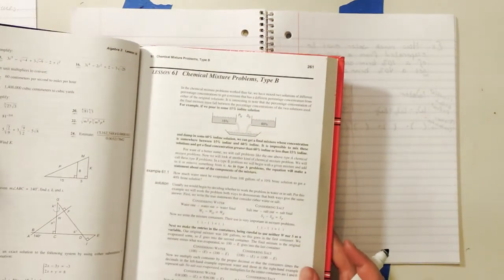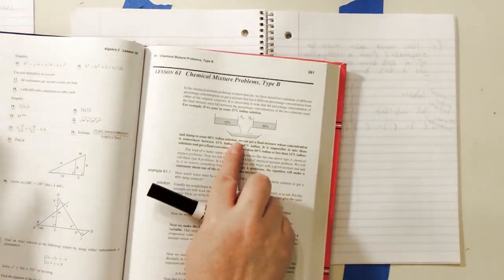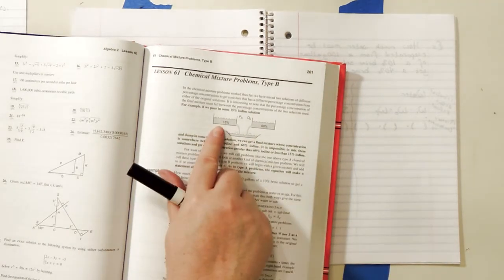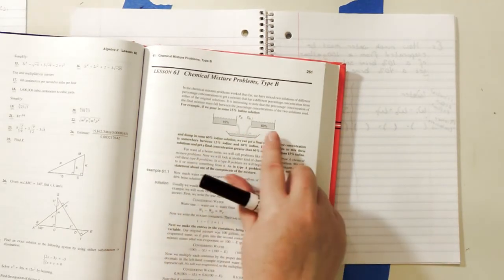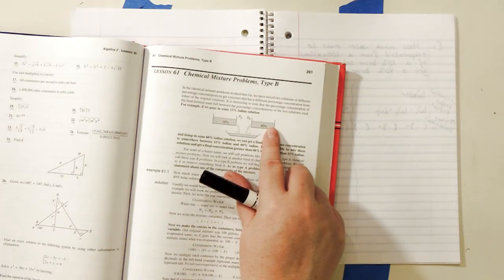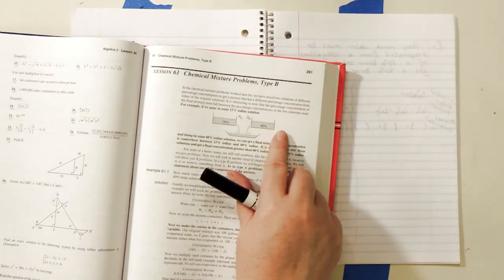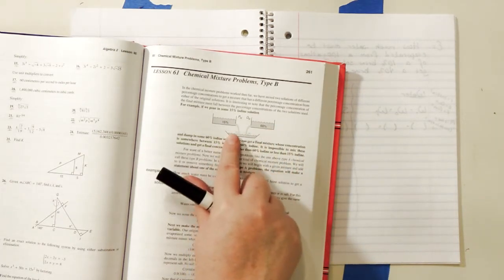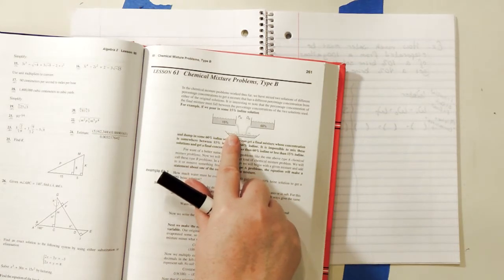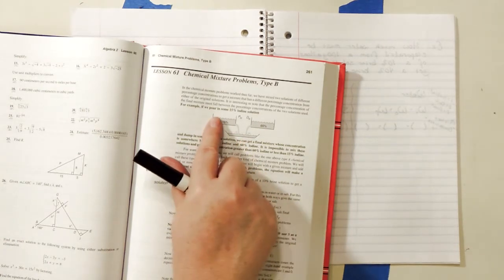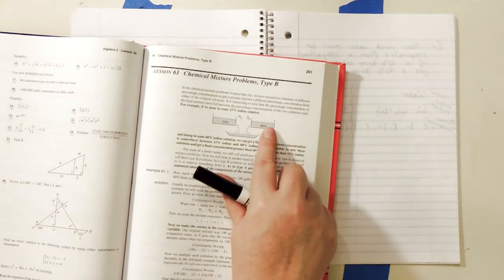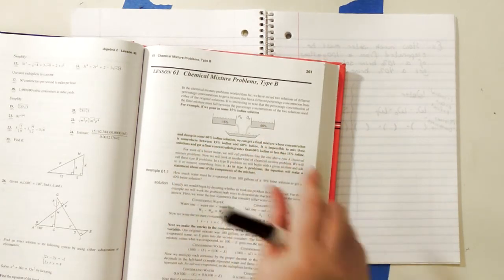So, if we look at this graph on this page, they have a 15% iodine solution and a 60% iodine solution in these beakers, and they're pouring them into this bowl. The new concentration will be somewhere between the 15% and the 60%. It can't be less and it can't be more.